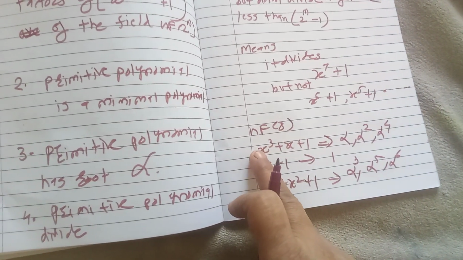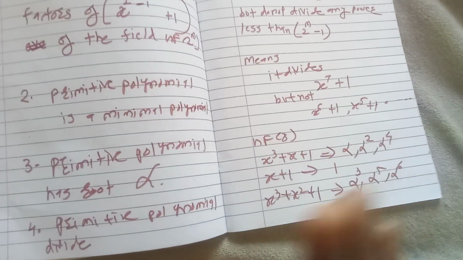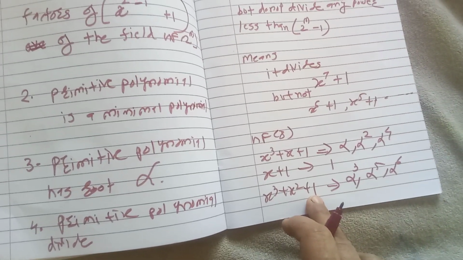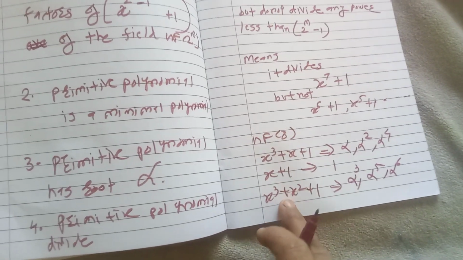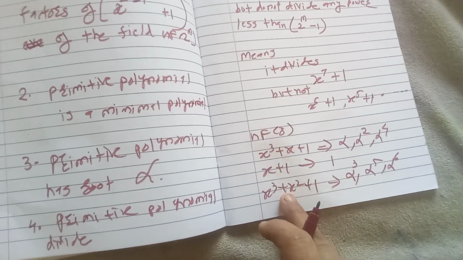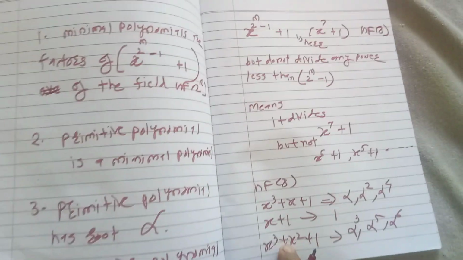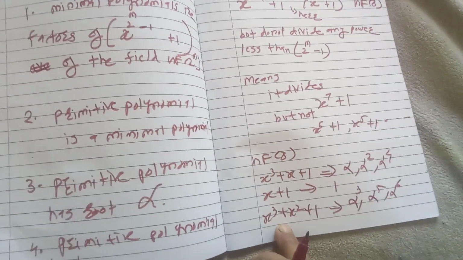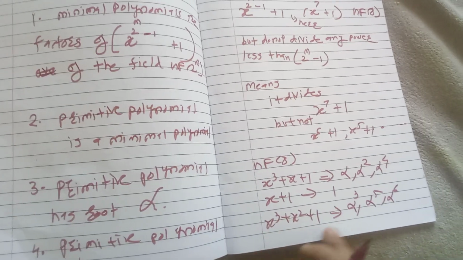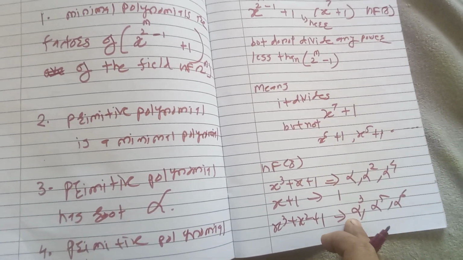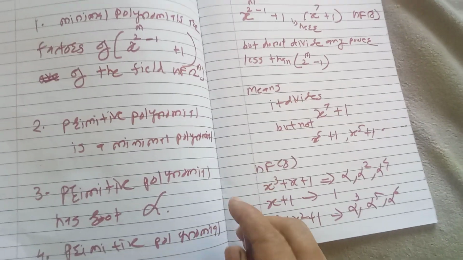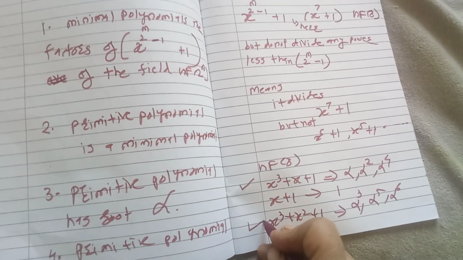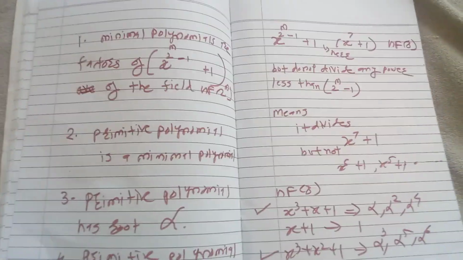So a primitive polynomial has root alpha, so x plus 1 is not a primitive polynomial here. If you take this as a primitive polynomial, then it should satisfy the criteria that it should divide only x raised to 7 plus 1, not x raised to 6 plus 1, 5 plus 1, like that, and it has the root alpha. In GF(8), this can also be used as a primitive polynomial, and this can also be used as a primitive polynomial, that we have already seen.